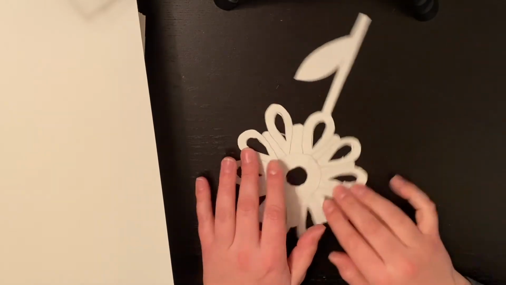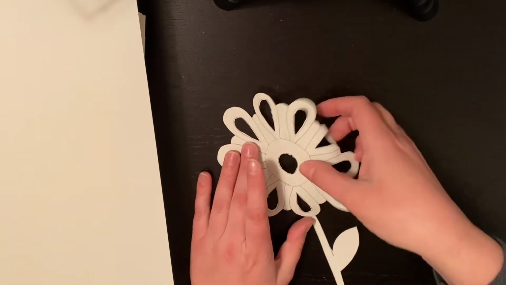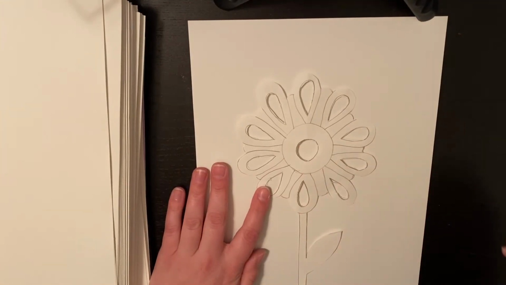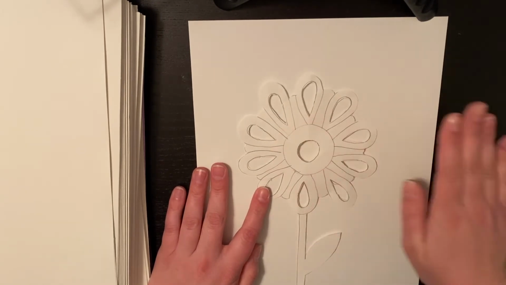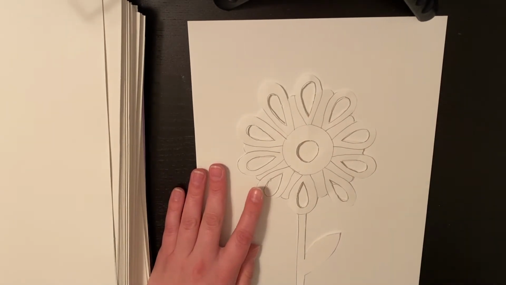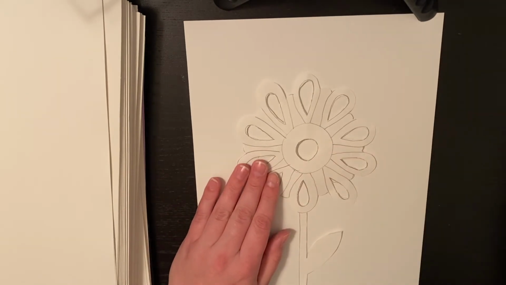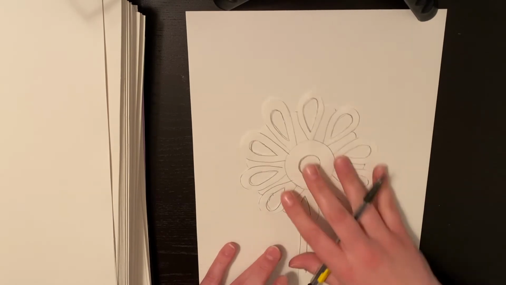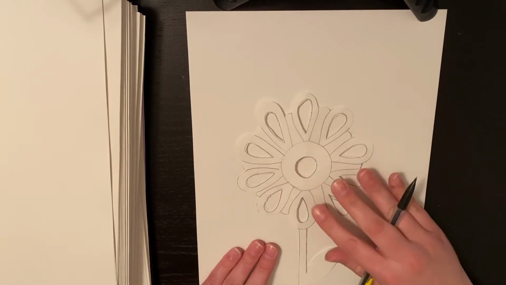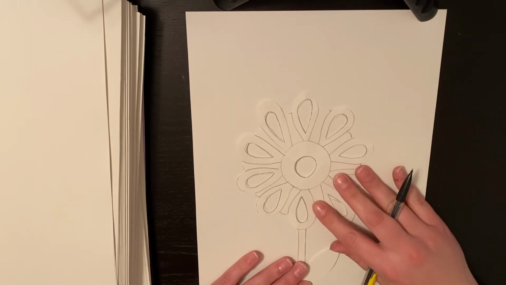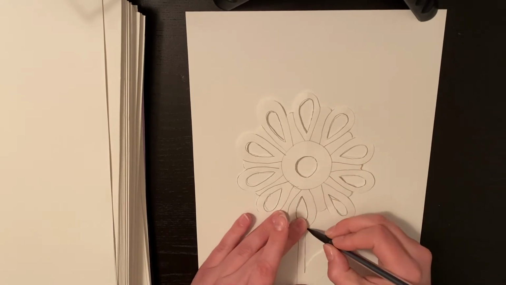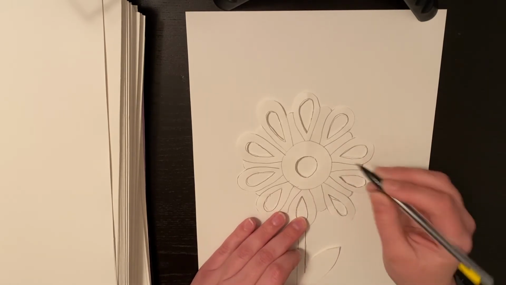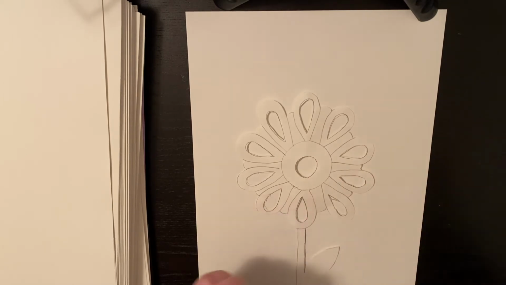Okay, so what you see here is my stencil flower that I had cut out. And what you're going to do is take your second piece of paper and put that stencil right on top of it like this. Then you're going to simply take your pencil, line up your flower so that it hits the bottom of the paper, or wherever you want it to be. I'm going to make mine in the center. And you are going to begin to trace it. So you're going to follow the outside and inside to create all of your details.